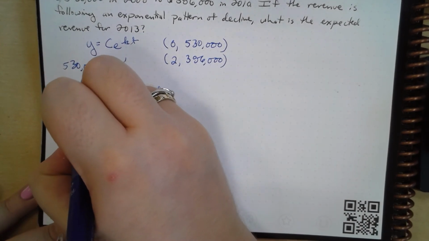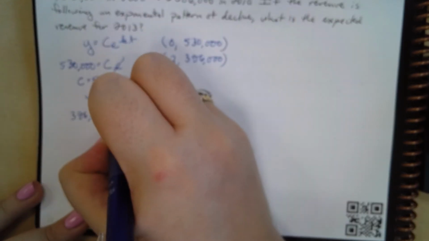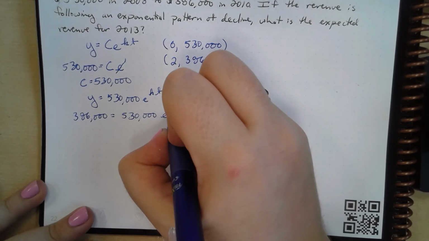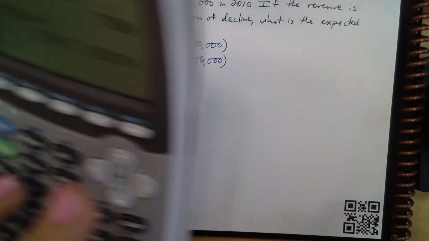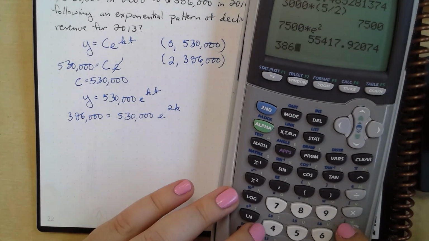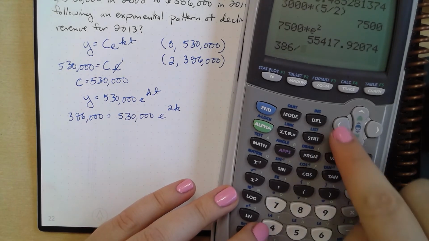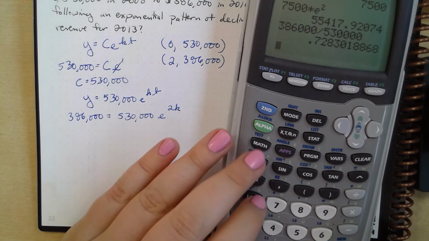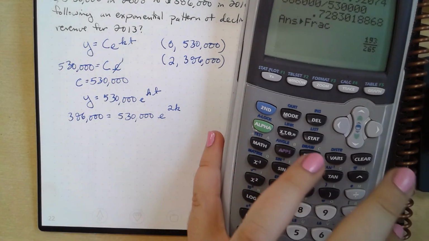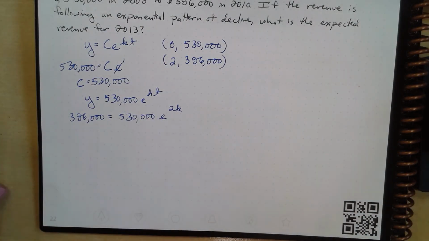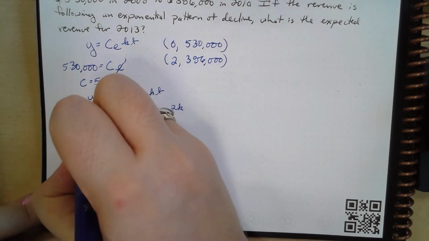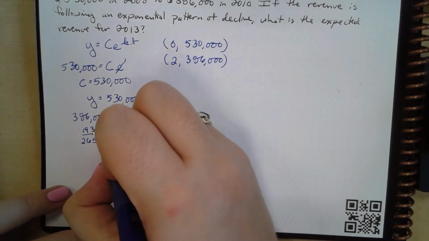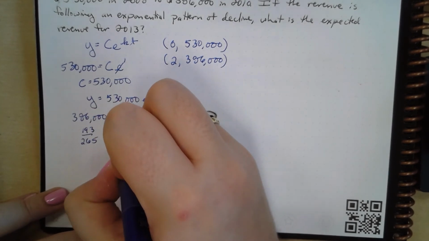So 386,000 equals 530,000 e to the 2k. 386 divided by 530, I'm going to put that as a fraction: 193 over 265. Is that right? I think it is. So 193 over 265 is equal to e to the 2k.